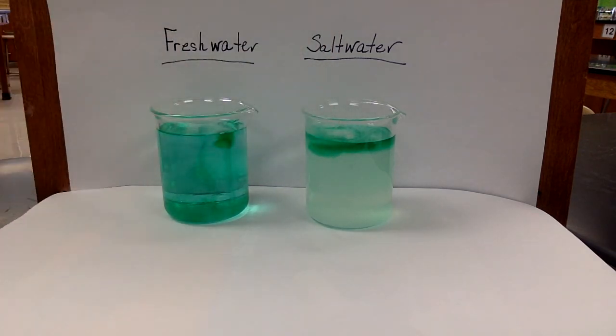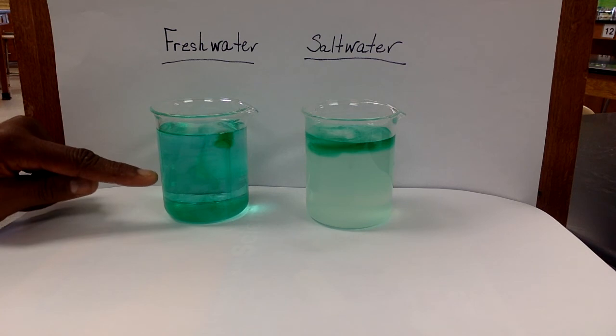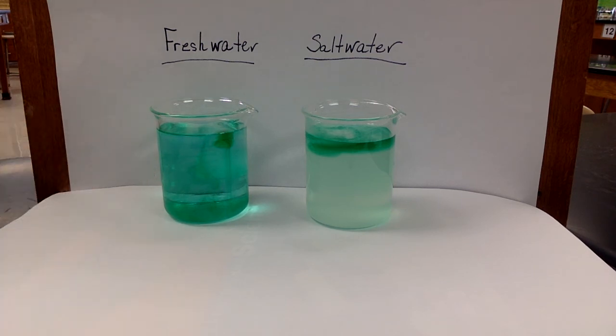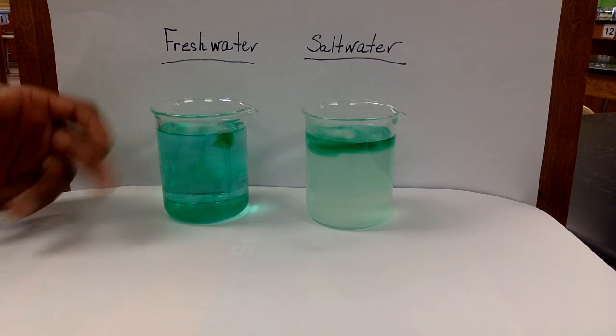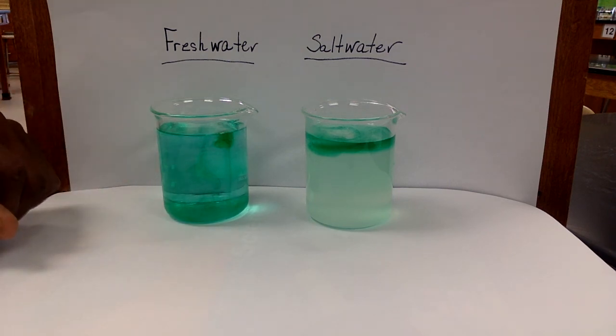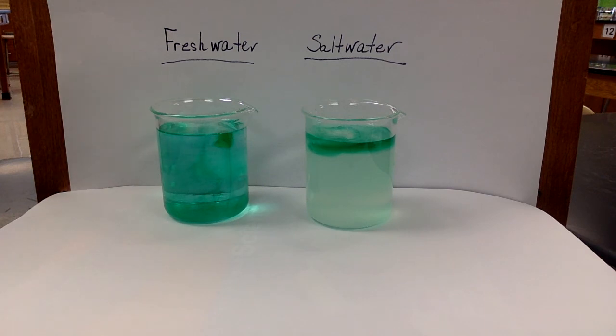Over here, the density of the water melting from the ice and the fresh water already in the beaker aren't that different. So as the ice melts, the 2 waters mix pretty easily. Over here they don't.